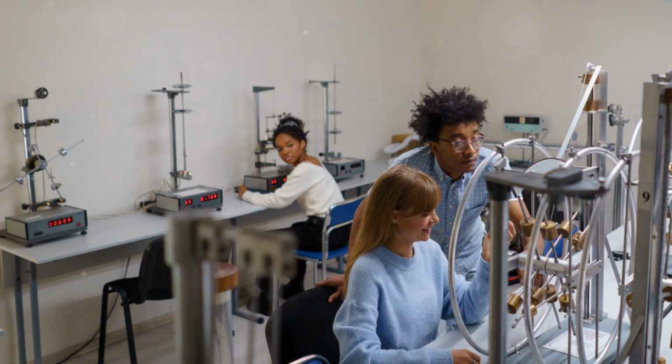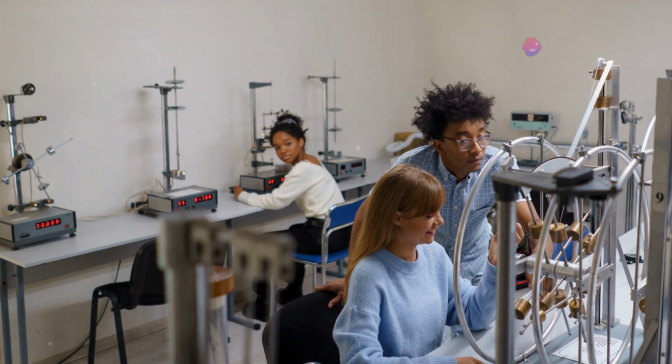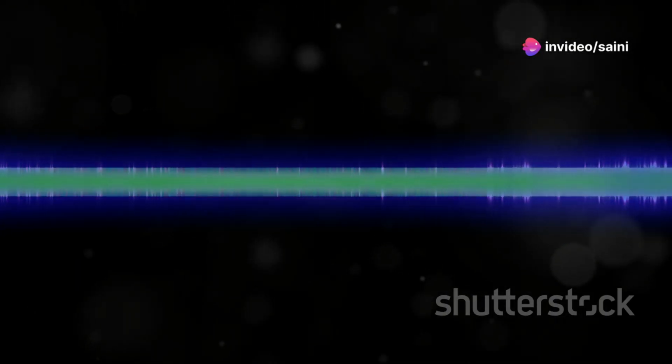The most famous demonstration of interference is Young's double-slit experiment. In this experiment, light is shone through two closely spaced slits. Instead of seeing two bright spots on the screen behind the slits, we observe an interference pattern. This pattern consists of alternating bright and dark bands called fringes. These fringes arise from the constructive and destructive interference of light waves.